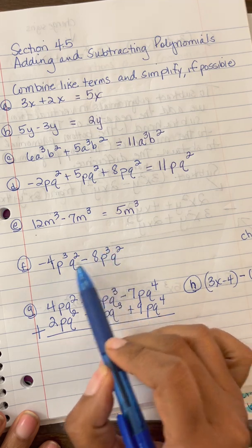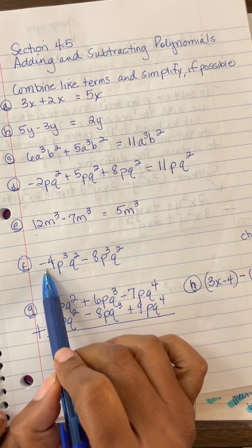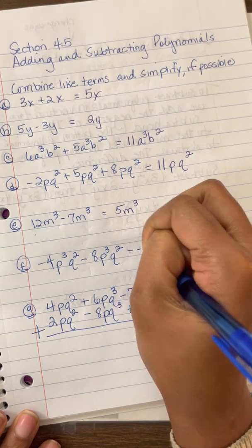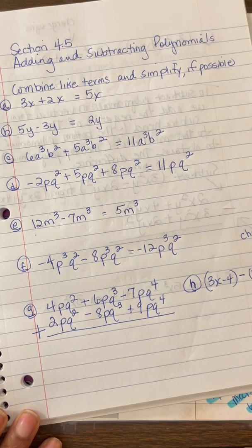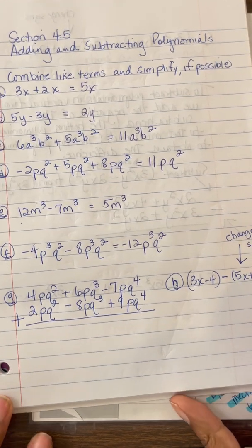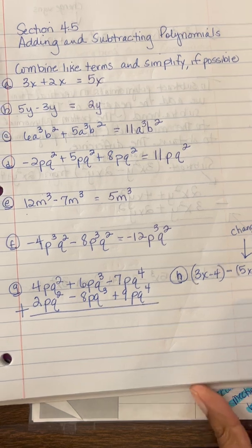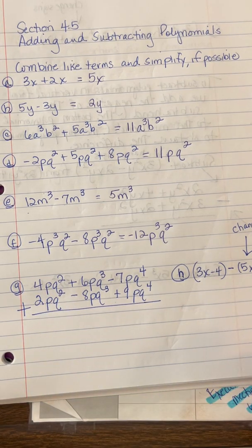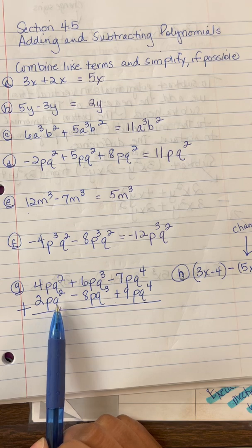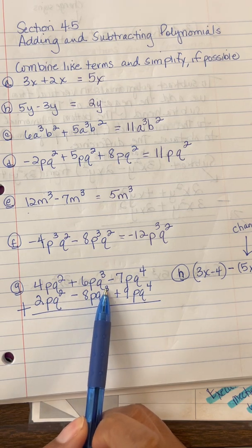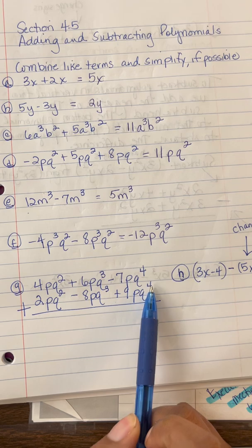Just checking for like terms. Negative 4 minus 8 is negative 12. P cubed q to the second power. G, 4p squared plus 6p cubed minus 7p q to the fourth power. I want you to add these two polynomials together. Plus 2p q squared, minus 8p q cubed plus 9p q to the fourth power.